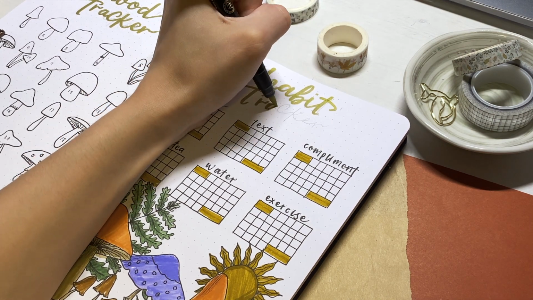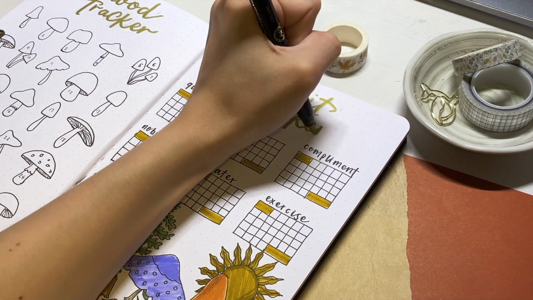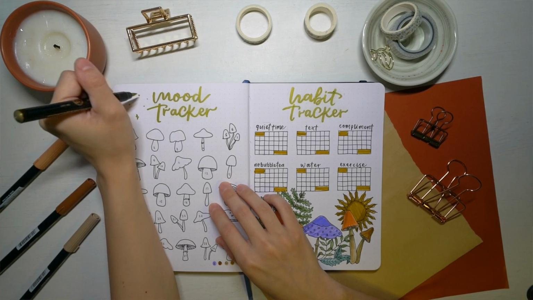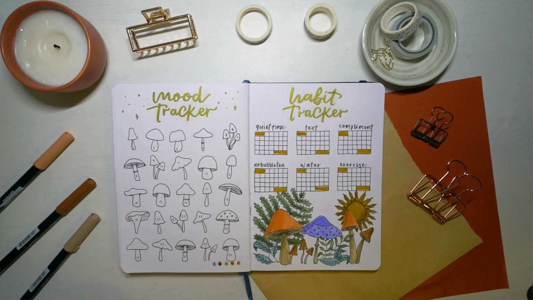So anyway, this is how my mood and my habit tracker look, and I'm just adding in a little bit more gold sparkles just because I thought that the title area looks a little bit empty. So that's all I have.